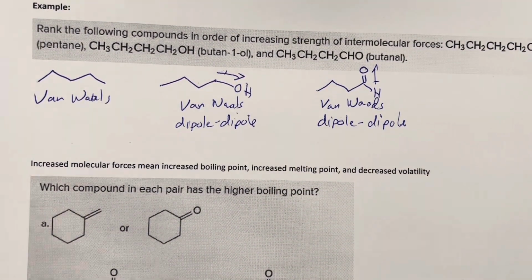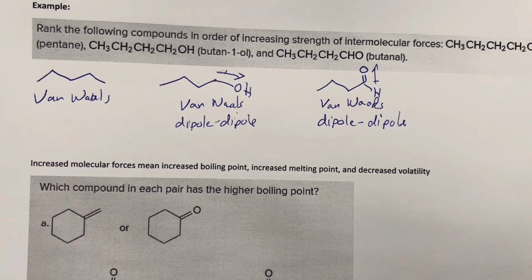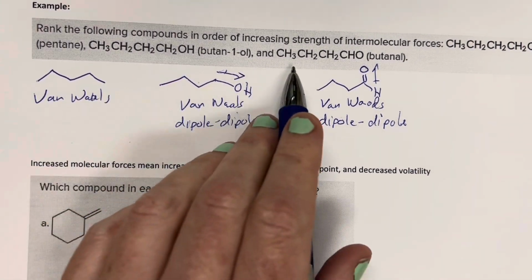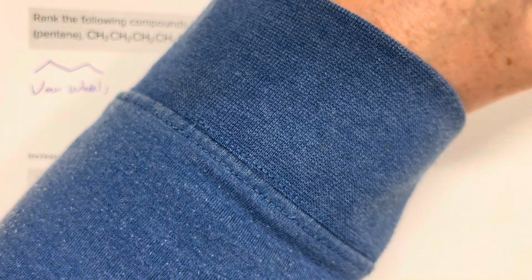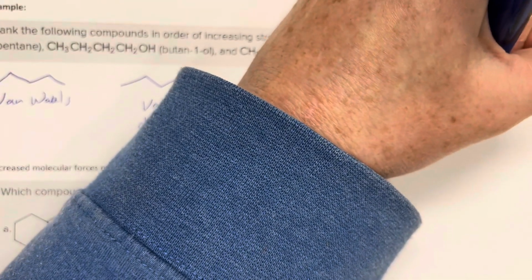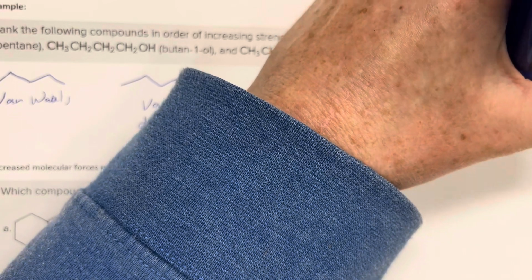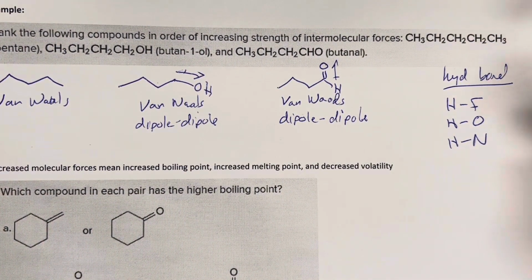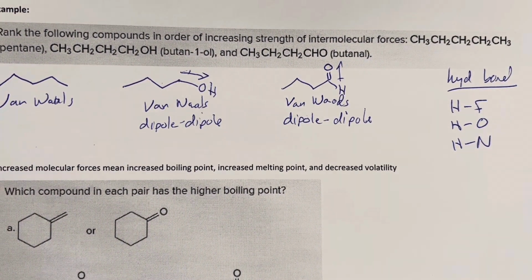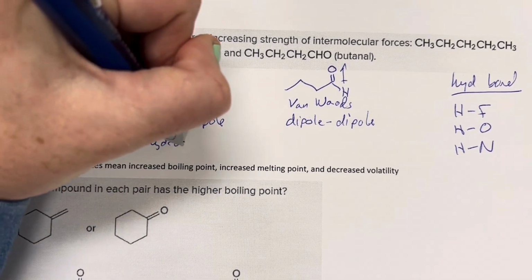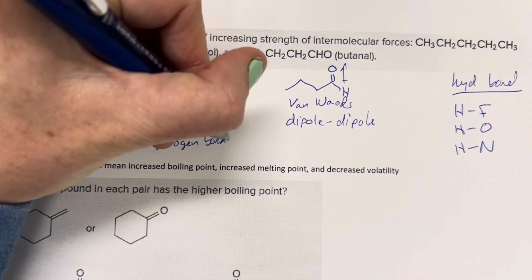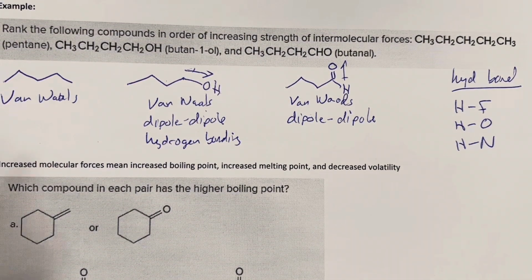Awesome. Okay, now let's look at the last one, which is hydrogen bonding. So remember, hydrogen bonding is only the fun stuff. I didn't really introduce it that way, but it's an H to an F, H to an O, or H to an N. If you don't have that direct bond, then it won't have hydrogen bonding. But I see right here we got an H to an O, and this has hydrogen bonding. So this one would be the strongest.